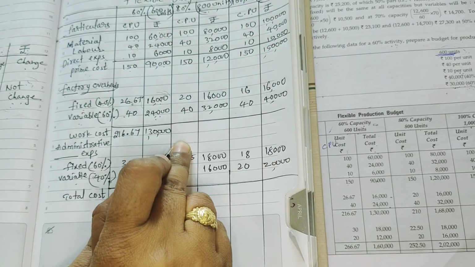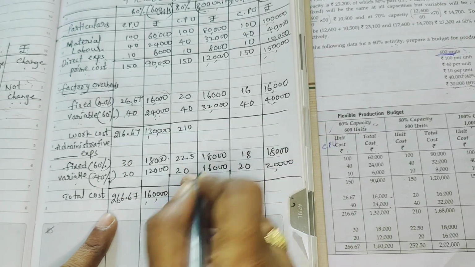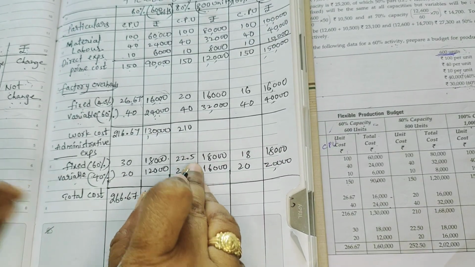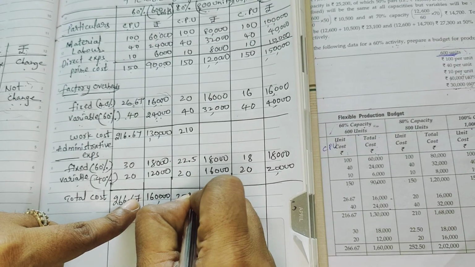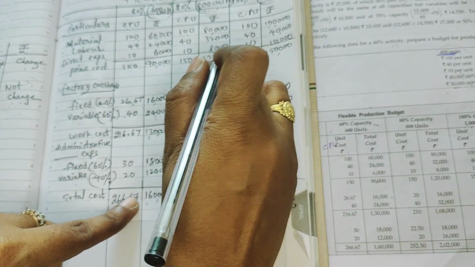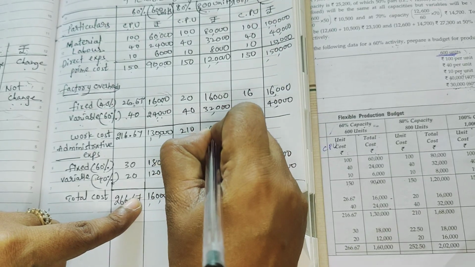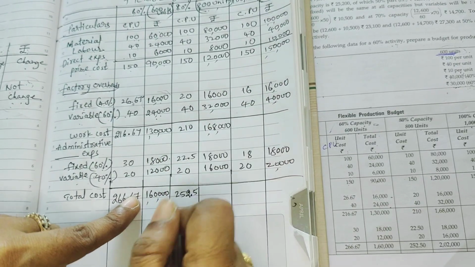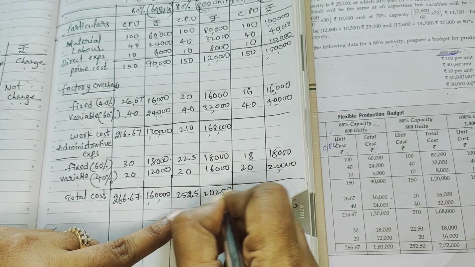Okay. In the same way, find out this also. What is the total here? 150 plus 20 plus 40 is 210. 210 plus 22.5 plus 20 is 252.5. And 1,20,000 plus 16,000 plus 32,000 is 1,68,000. Here what is the total? 2,02,000. Okay.